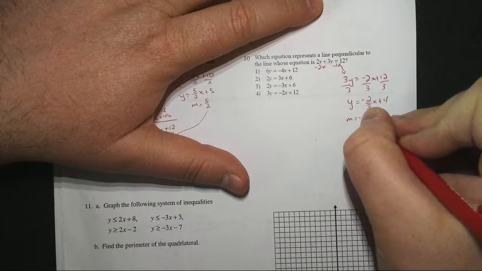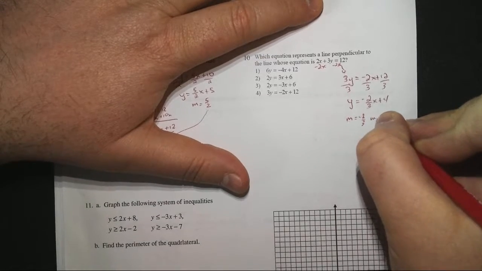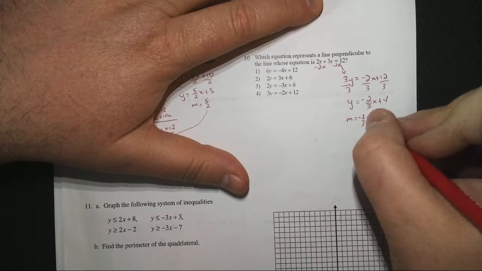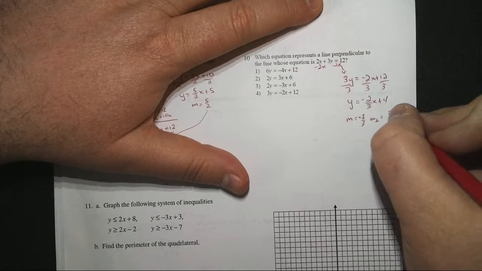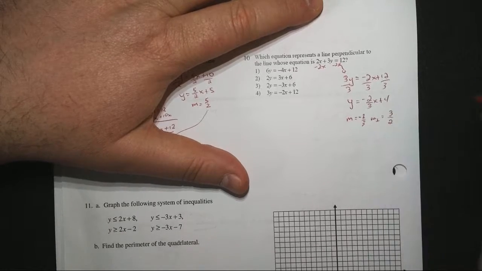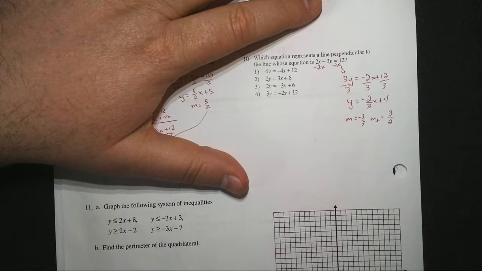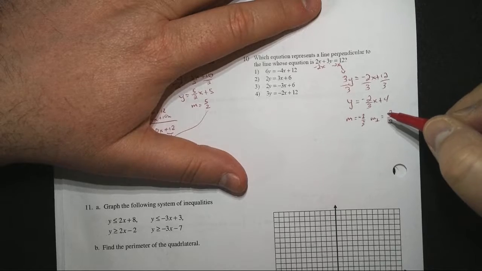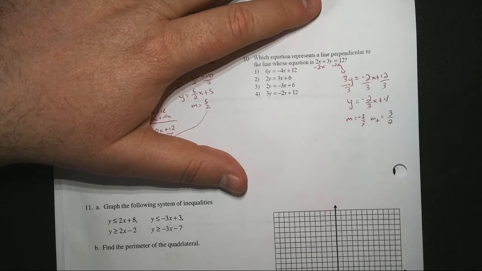So the slope here is negative 2/3, which means the perpendicular slope is the opposite reciprocal. Because the 2 is negative, the whole fraction is negative. Mine should be positive and flipped. So it's positive 3 over 2. Positive 3 over positive 2, right? Don't just switch it and make the 3 negative. Those are still the same sign.